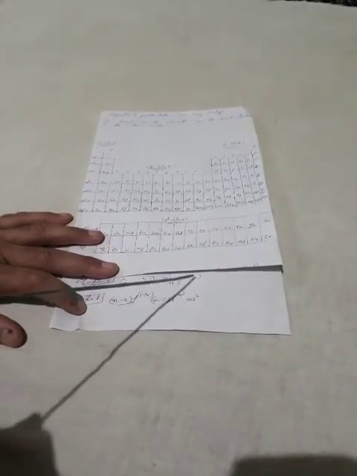Their general outer electronic configuration is (n-1)d1 to 10, ns2. The outer S subshell is complete, but the filling takes place in the inner (n-1)D subshell.